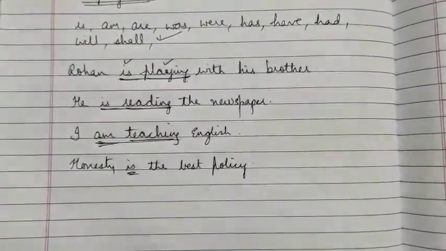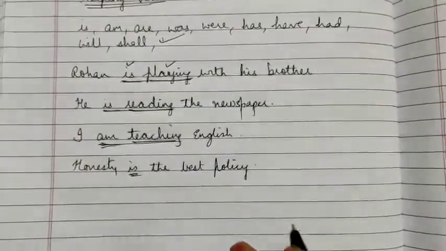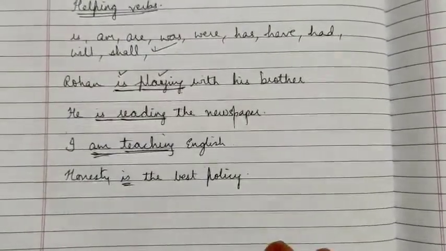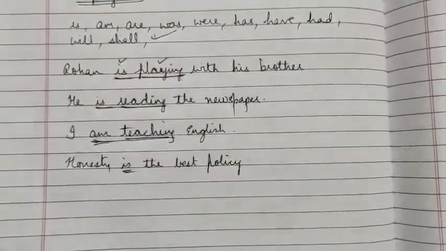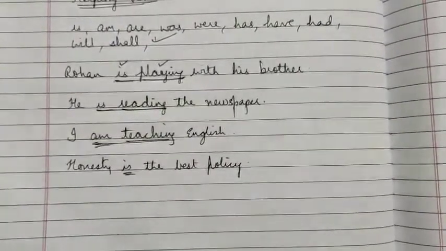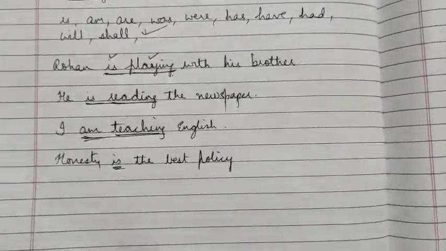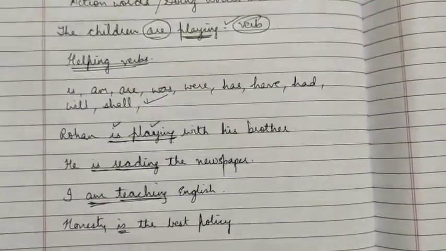So I will again tell you about this verb. Action words or doing words are called verb. In a sentence, there can be a main verb. There can be a main verb as well as helping verb. And the third option is there can be only helping verb in a sentence. So children, this was all there regarding the explanation of this lesson.